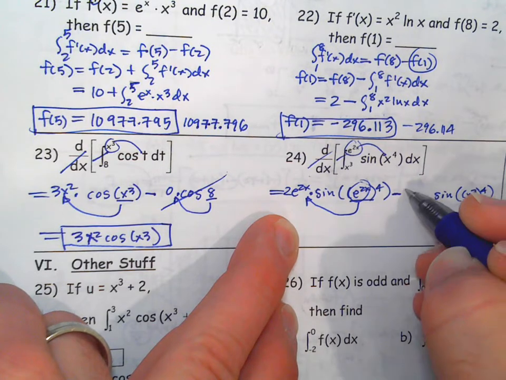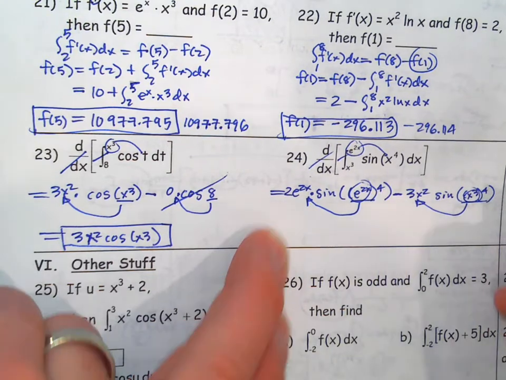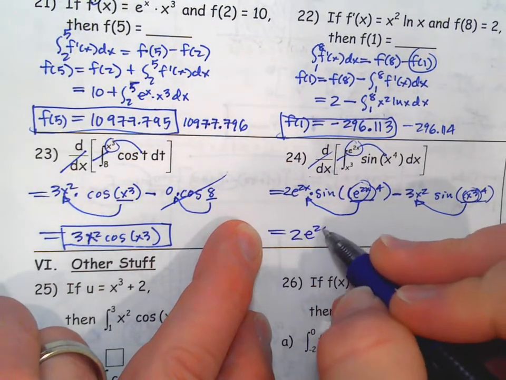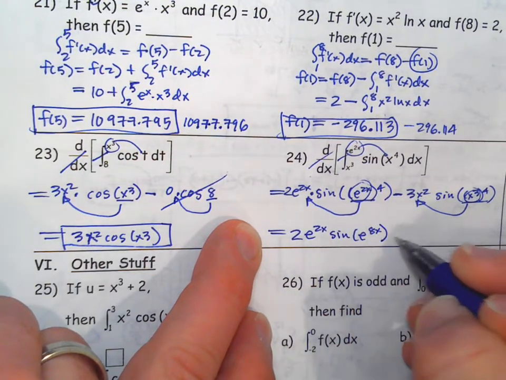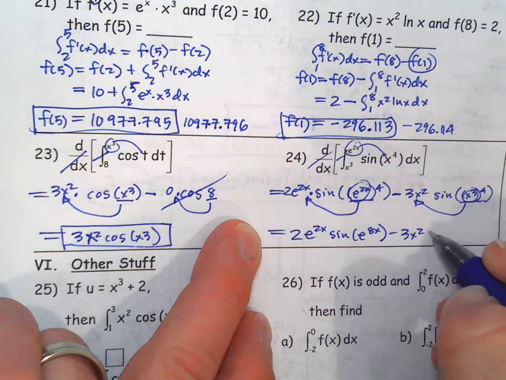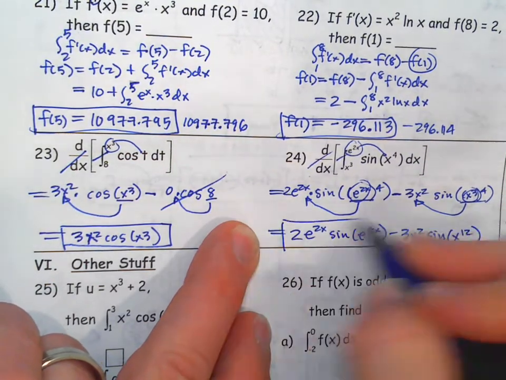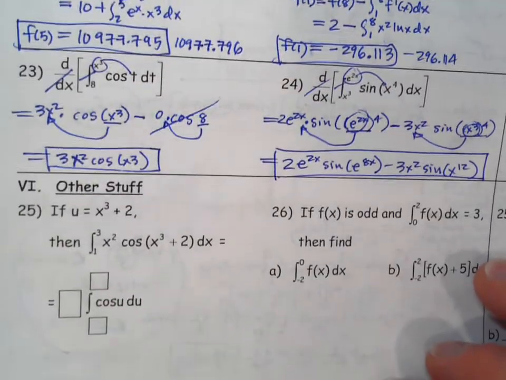I want a 3x squared. Just what you plugged in, okay? Final answer, simplified: 2e to the 2x sine e to the 8x minus 3x squared sine x to the 12th. That's your answer.